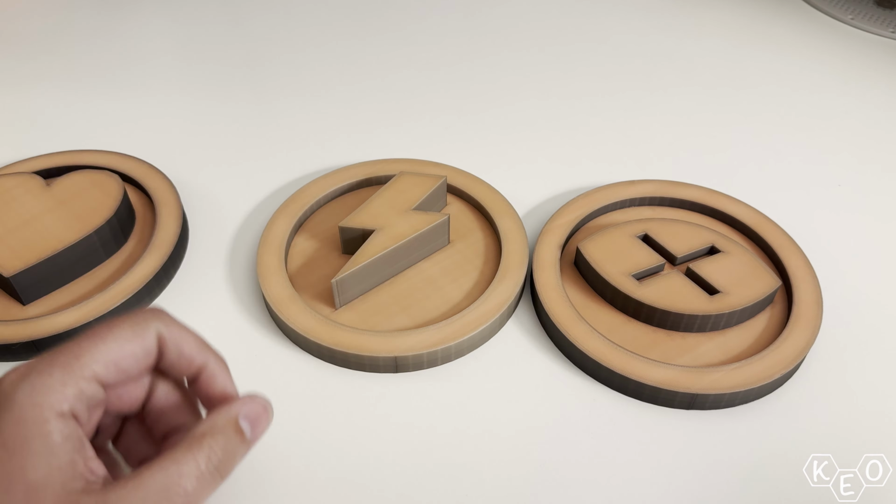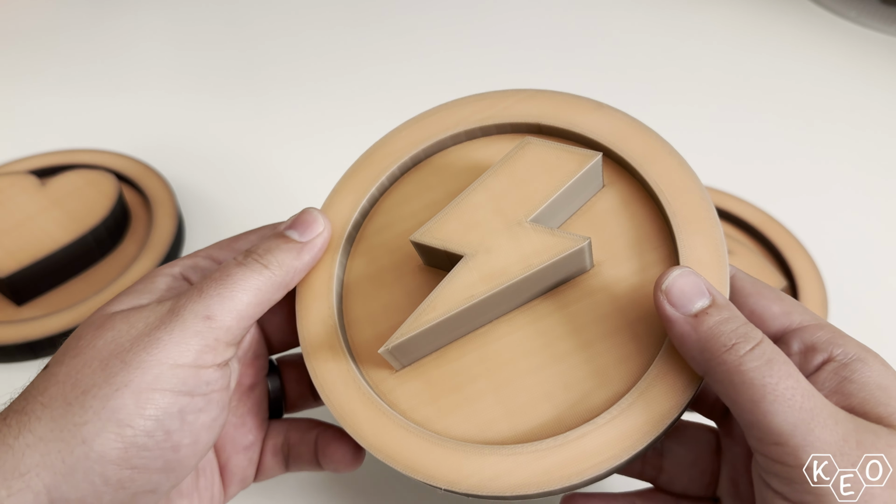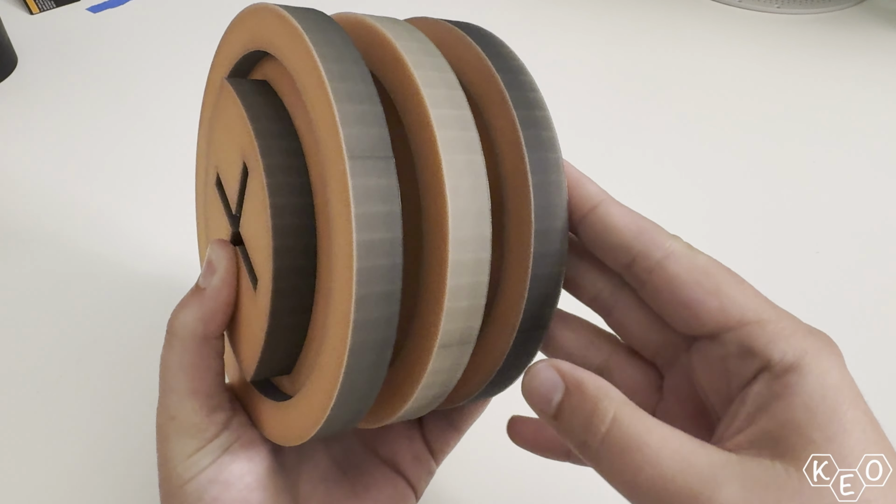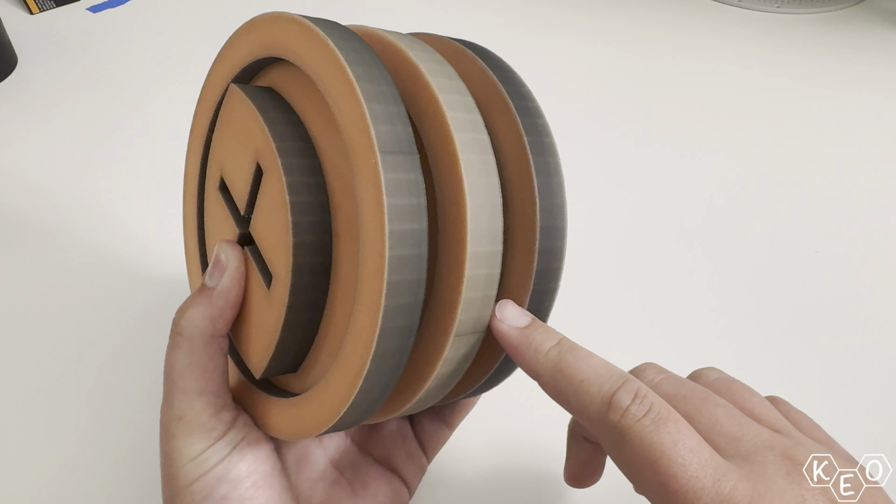The next thing, I printed the first one. It turned out pretty good. The colors are fine. Maybe I could have chosen different colors, but we're sticking with them. The filament that I'm using is actually Tangled PLA.